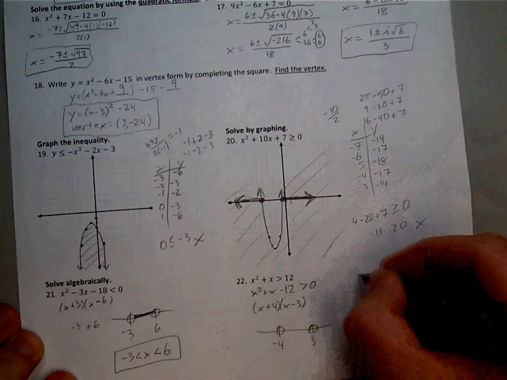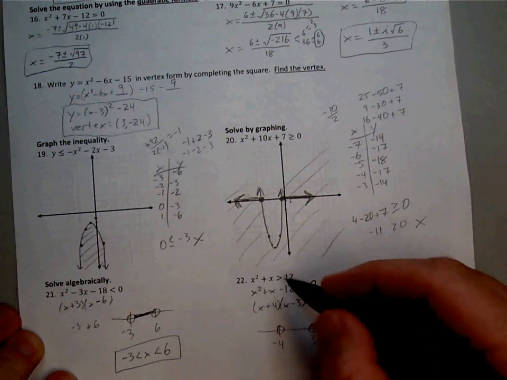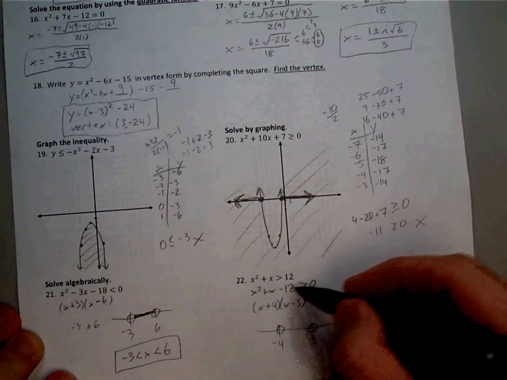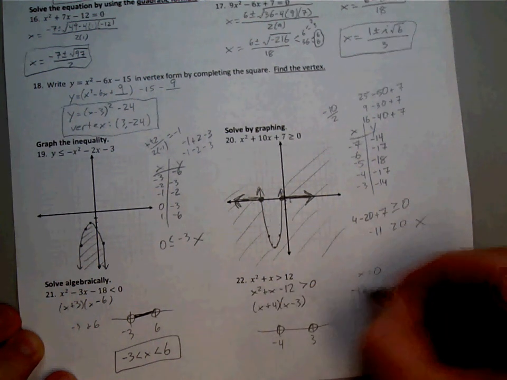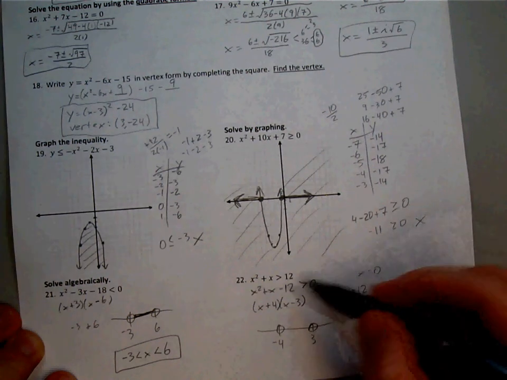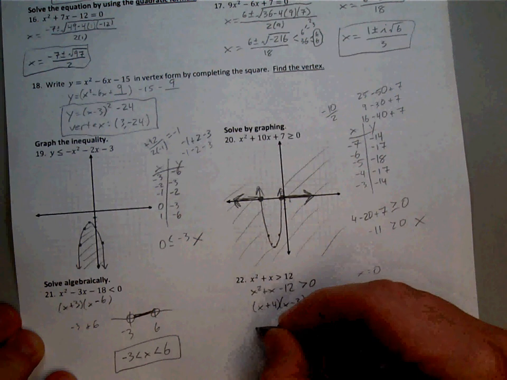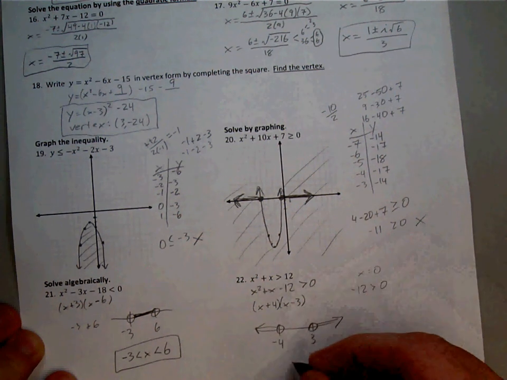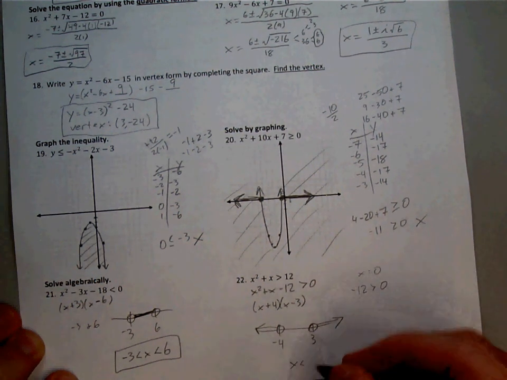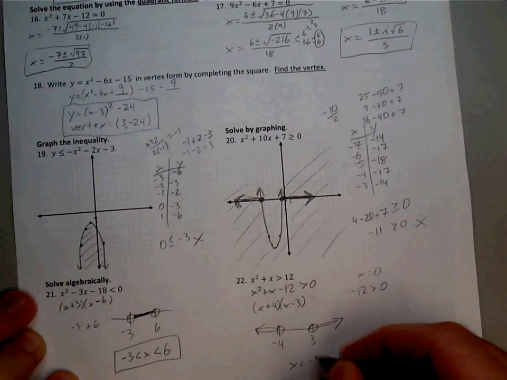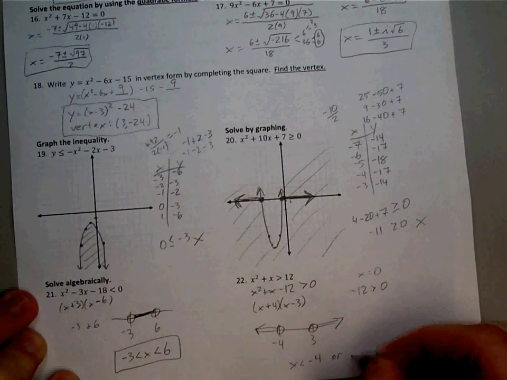We can test 0 again. If I plug it in right here, I get negative 12 is greater than 0, that's not true. So 0 is not a solution. Those solutions must be outside. So we could say x is less than negative 4, or x is greater than 3.